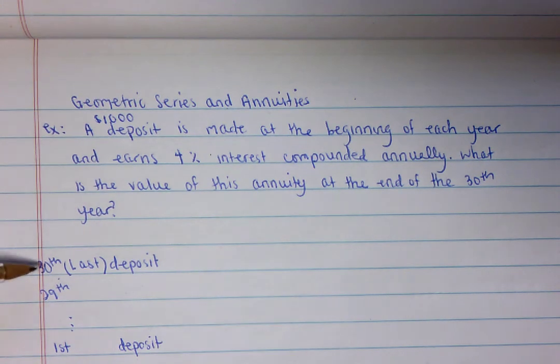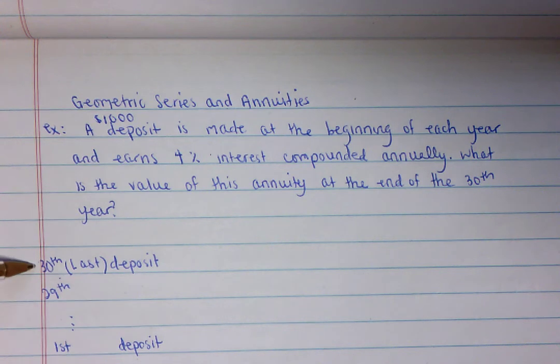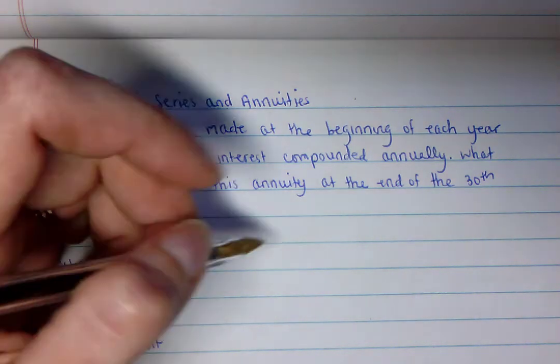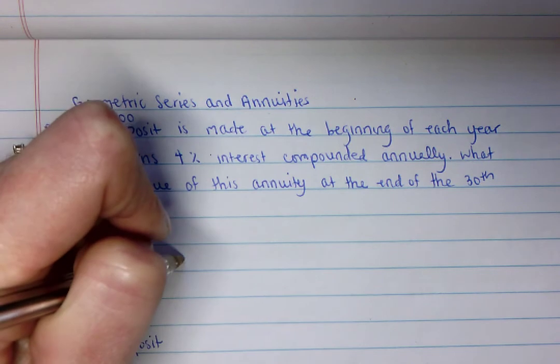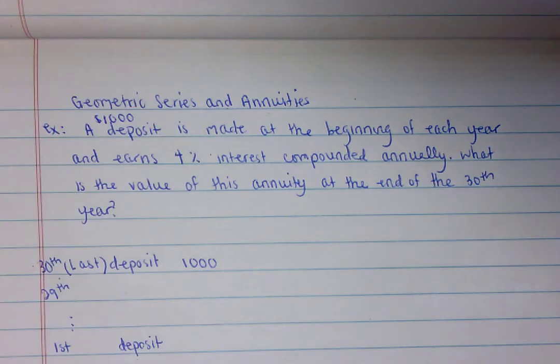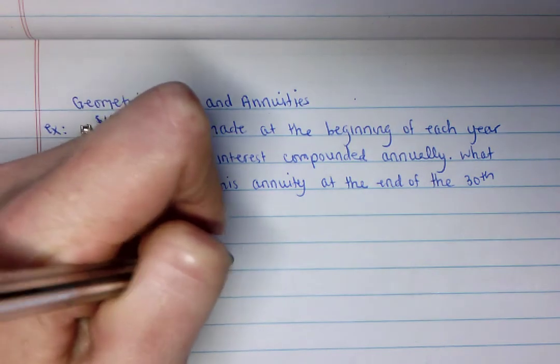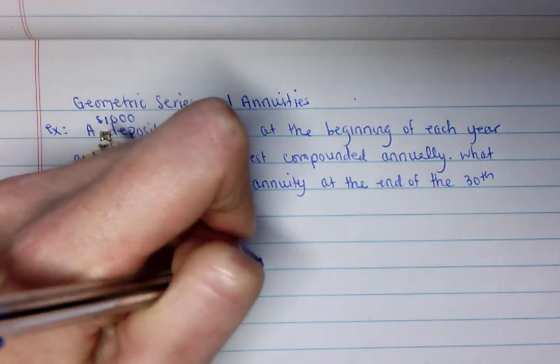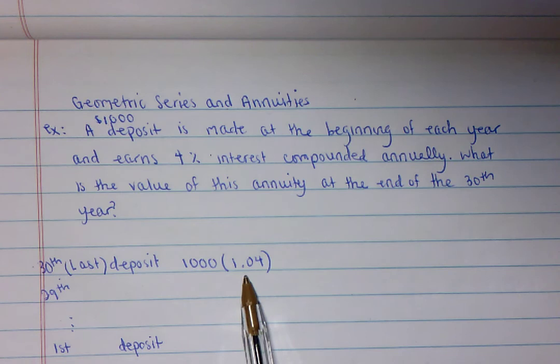So think about that last year. For that last year, you deposit the $1,000 at the beginning of the year, and it's only going to be able to accumulate interest for that 1 year, that 30th year.